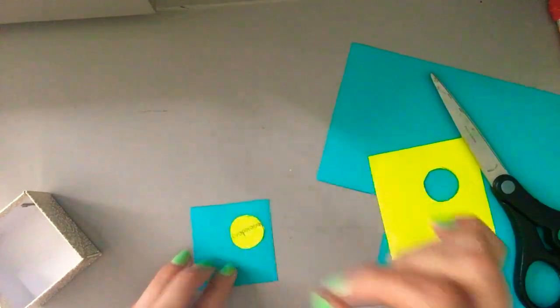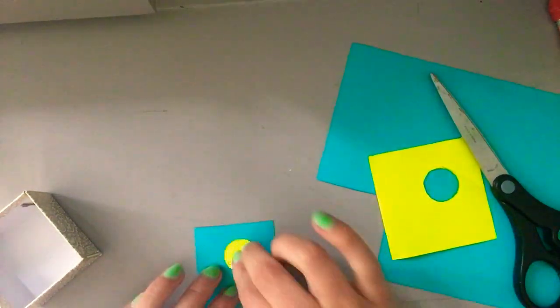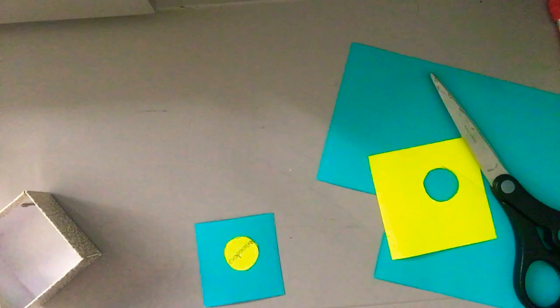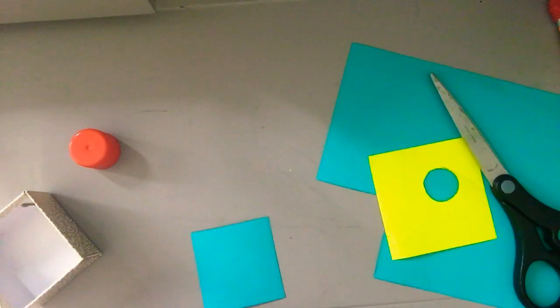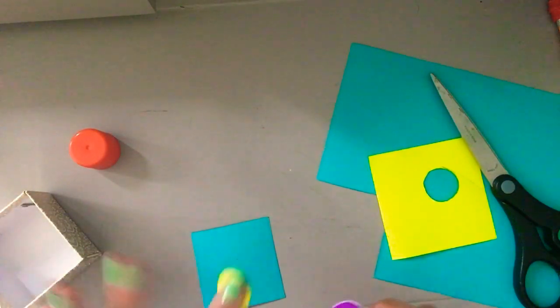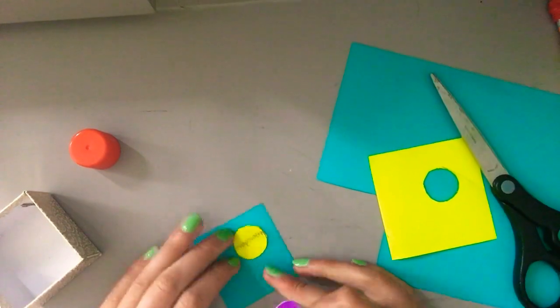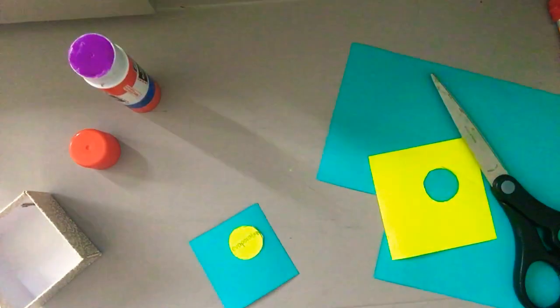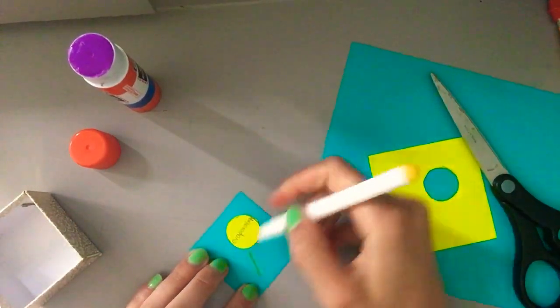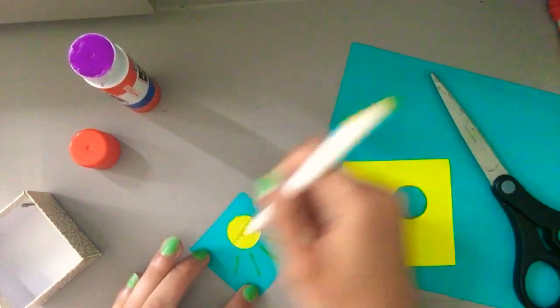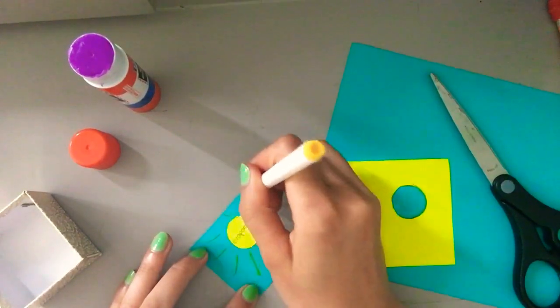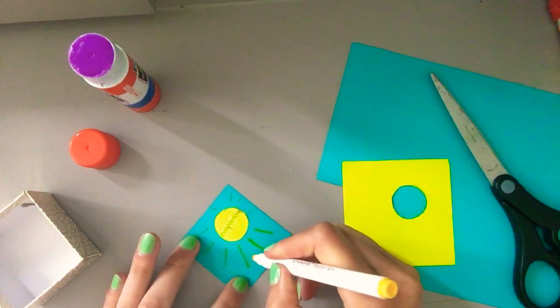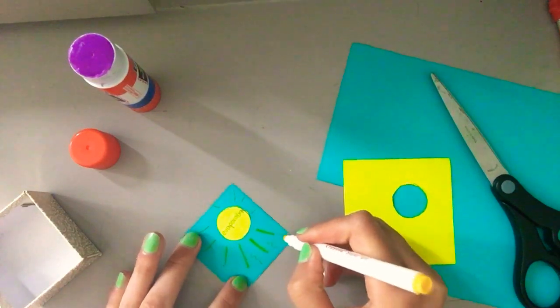Then I'm going to glue my little yellow sun onto my blue backdrop. And I might use a marker and add the sun's rays. Maybe some little squiggle lines to show evaporation.